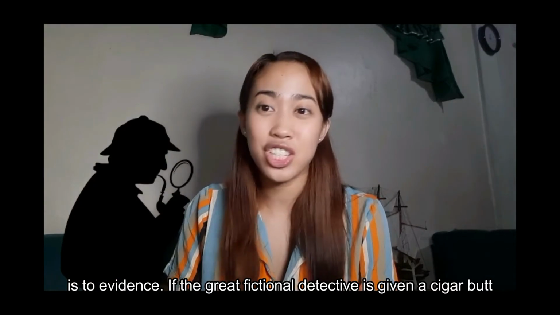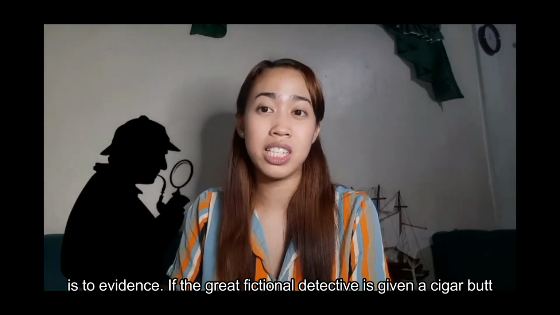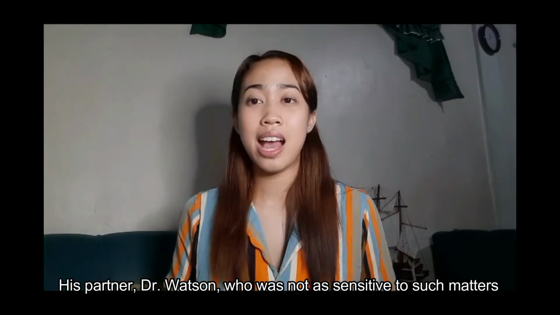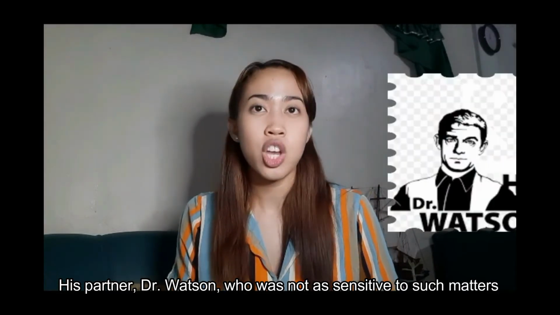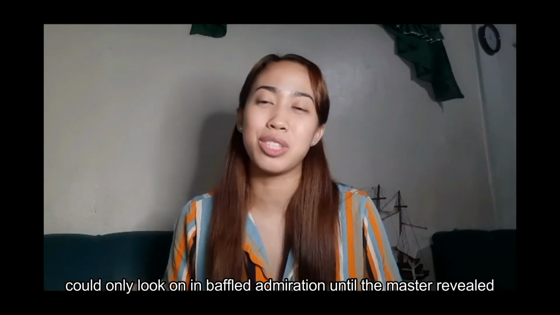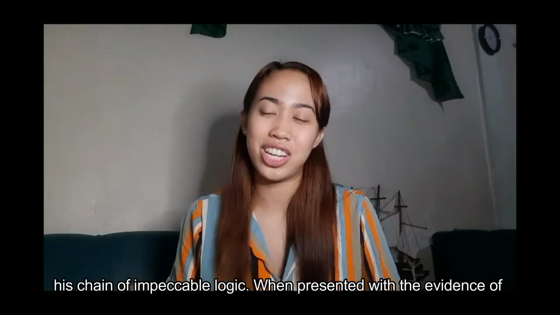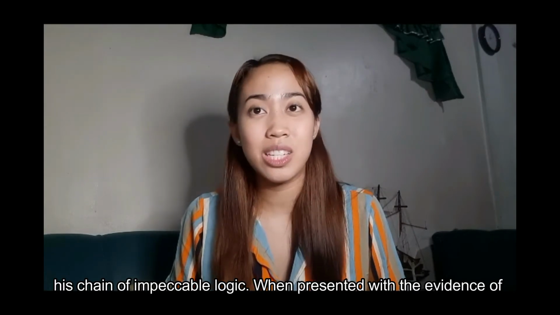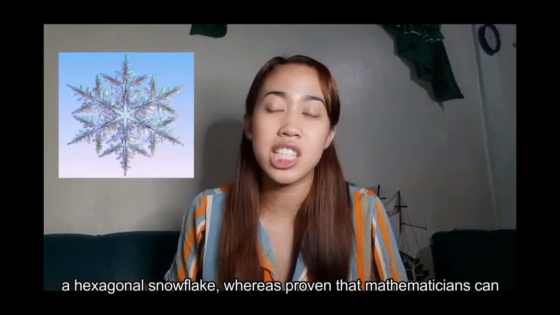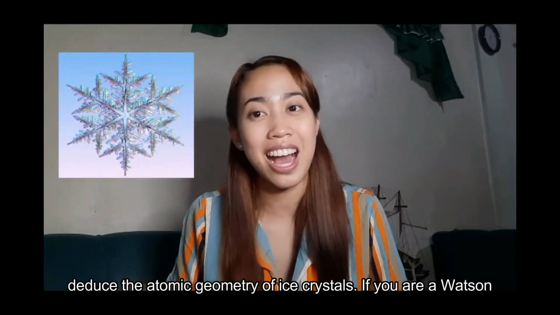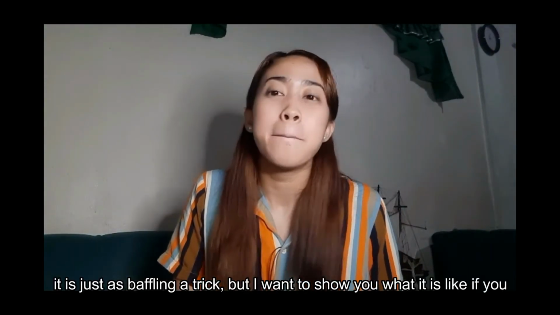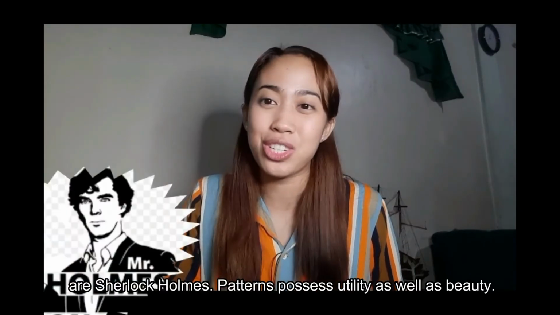If the great fictional detective is given a cigar butt, he could deduce the age, profession, and the financial position of its owner. His partner, Dr. Watson, who was not as sensitive to such matters, could only look in baffled admiration until the master revealed his chain of impeccable logic. When presented with the evidence of a hexagonal snowflake, mathematicians can deduce the atomic geometry of ice crystals. If you are a Watson, it is just as baffling a trick, but I want to show you what it's like if you're Sherlock Holmes.